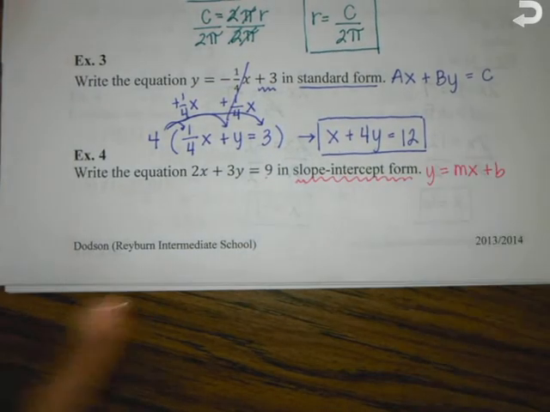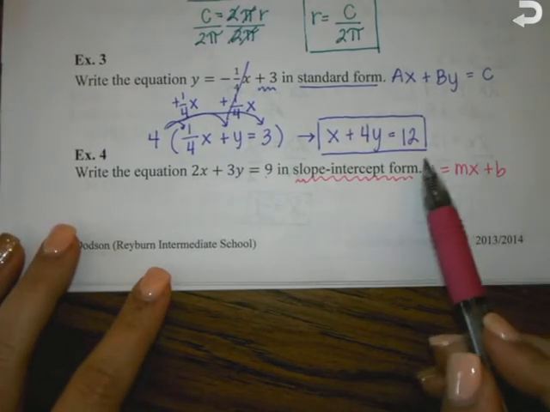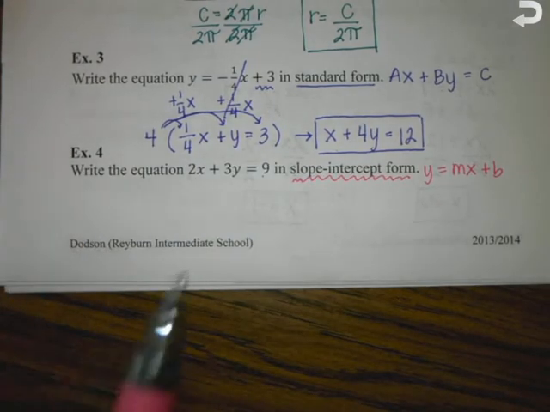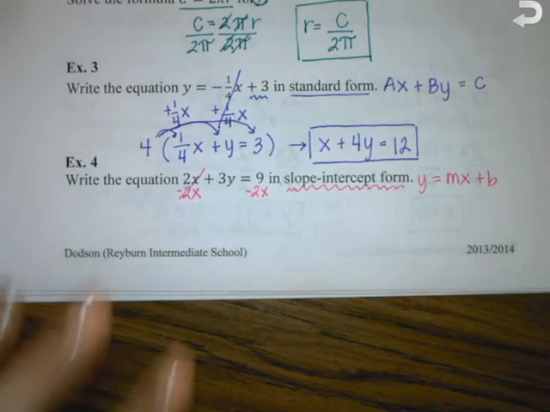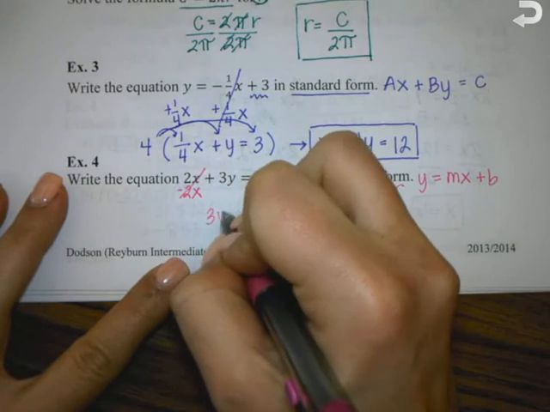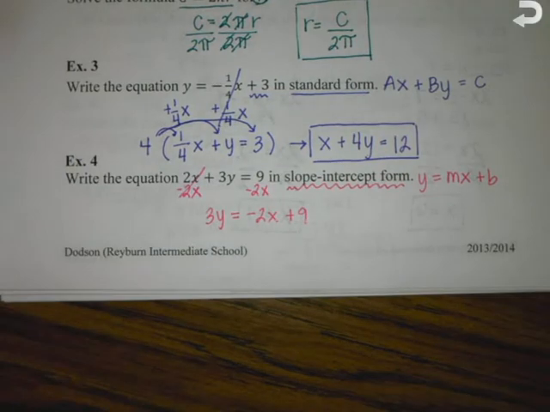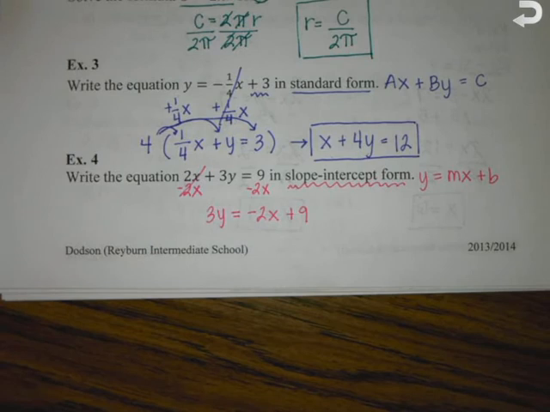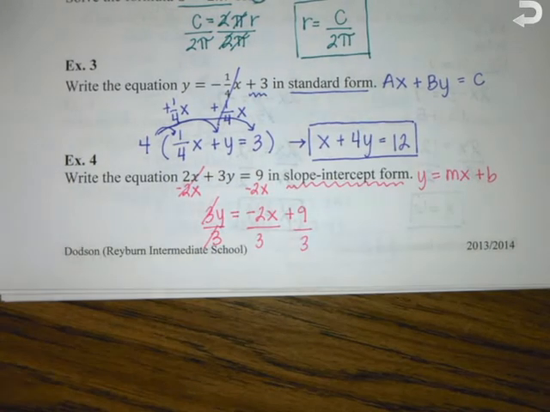So guys, this is why I had you start with solving for r in example 2, because we want to solve for y now in this case. So that means I need to get x to the other side. So what would you do to move 2x to the other side? So subtract 2x. So then it cancels on the left, and on the right we are left with 3y equals negative 2x plus 9. But y equals mx plus b, there's nothing in front of the y. So what else do I have to do to get y by itself? Yeah, divide by 3. And remember, you divide every individual term by 3. So the 2x and the 9 are both divided by 3.